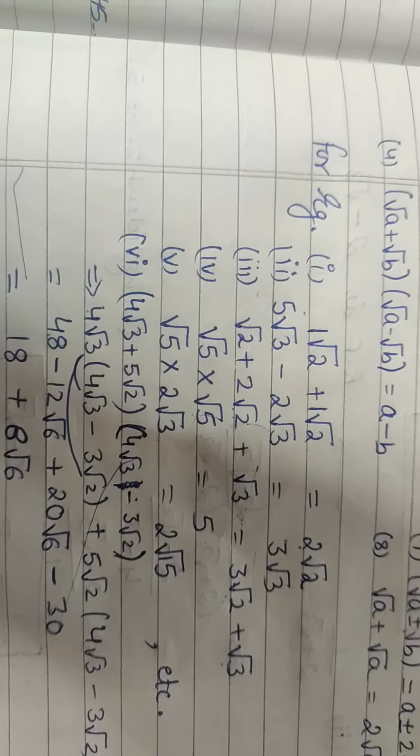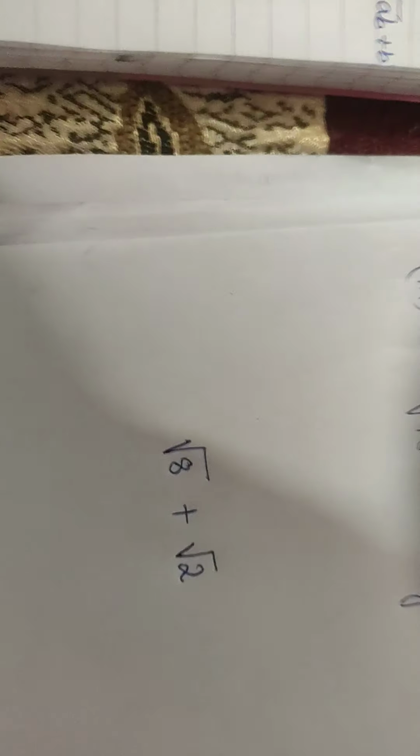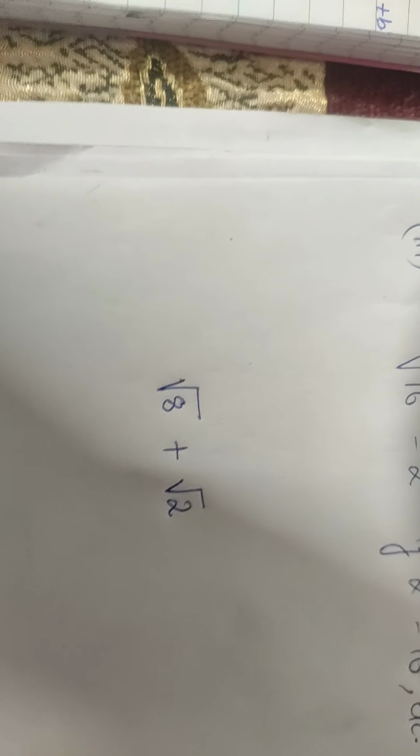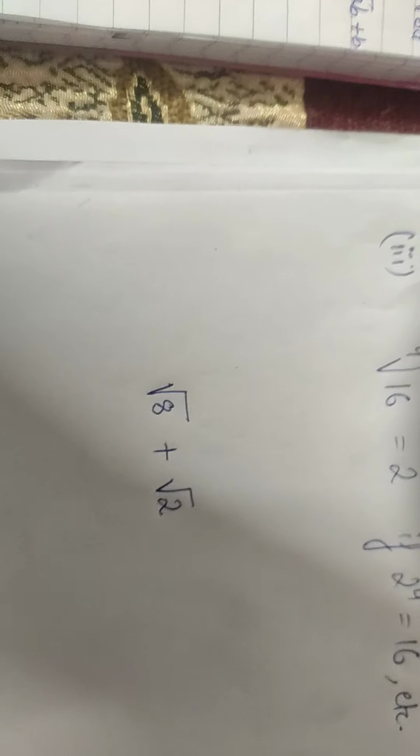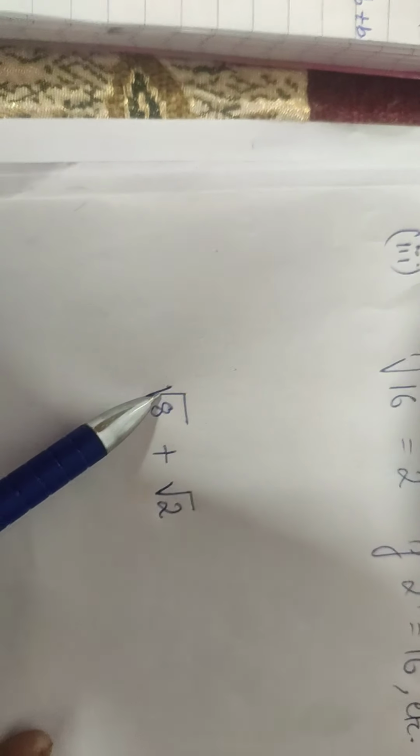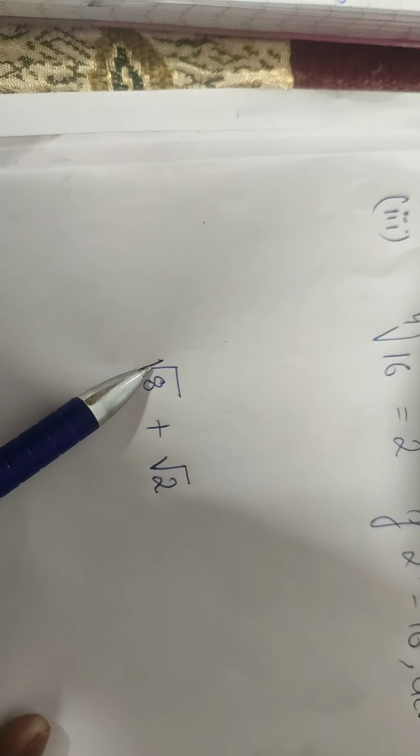Now I want to discuss one more example with you people. See this example. Under root 8 plus root 2. Will you be able to add these? Right now it seems to be impossible, but yes, we can. Solve it further. Here you can observe root 8 means square root of 8. So can we find the square root of 8?